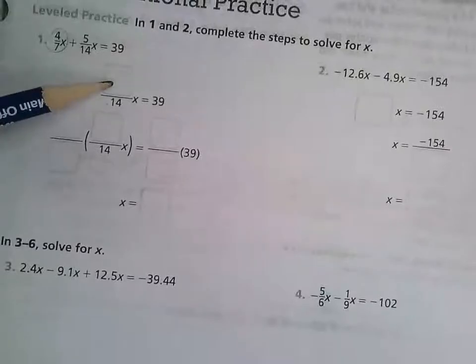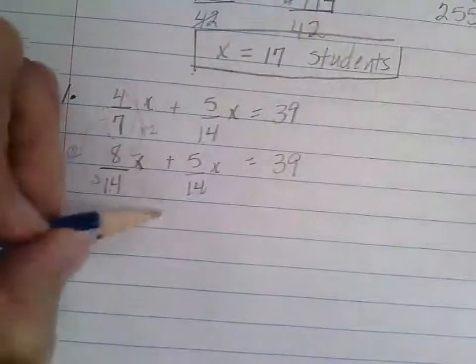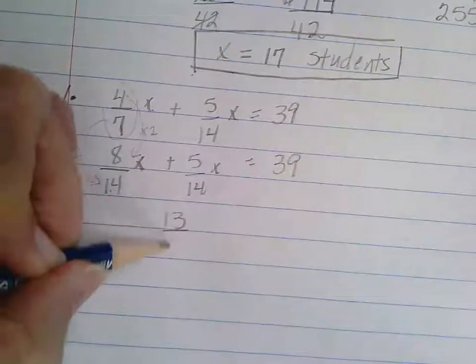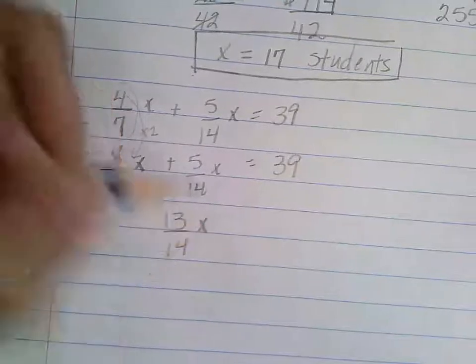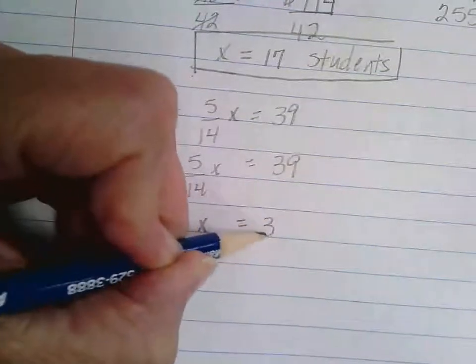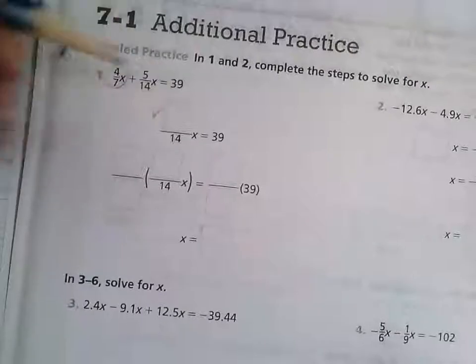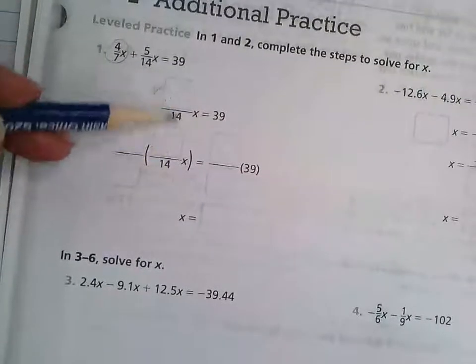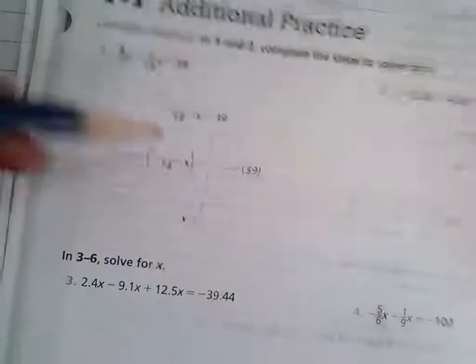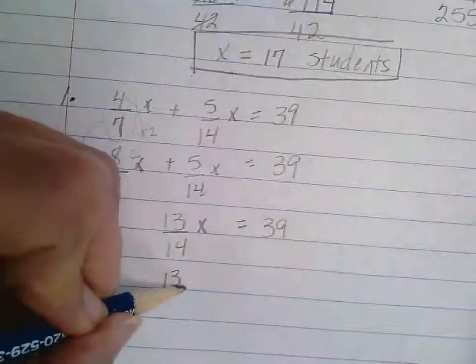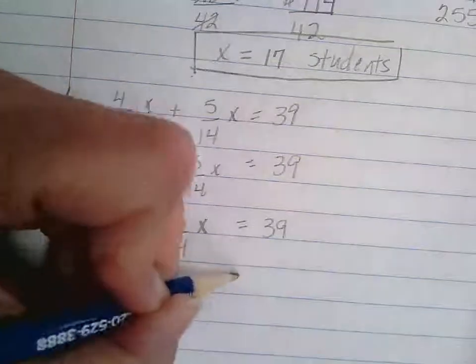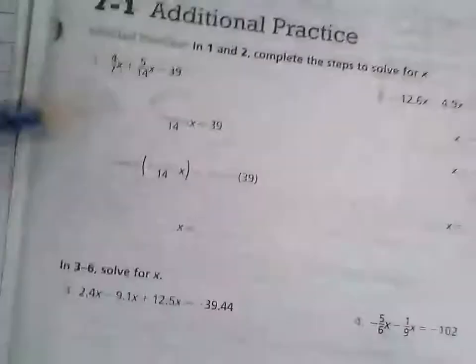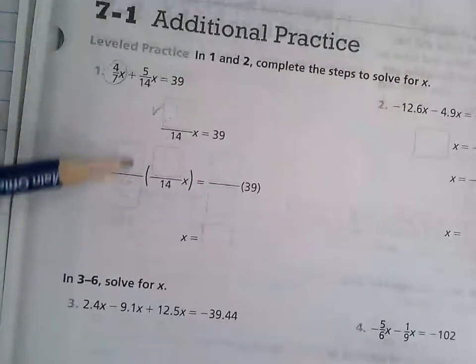And so this value right here is going to be 13/14 x equals 39. So that's that step. Now right here, this is just going to come down. It's going to maintain and be 13/14 x equals, but right here they're doing something.